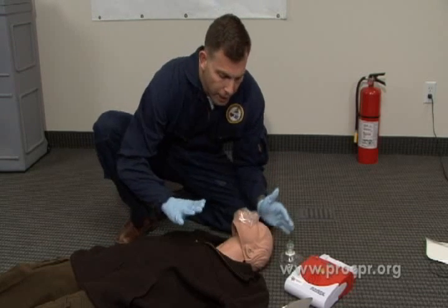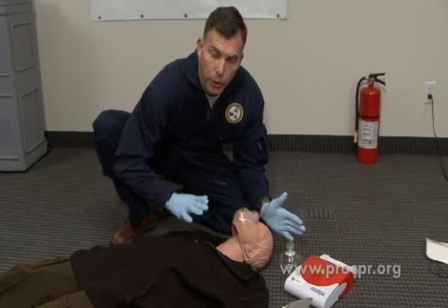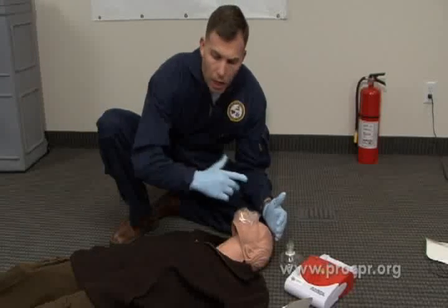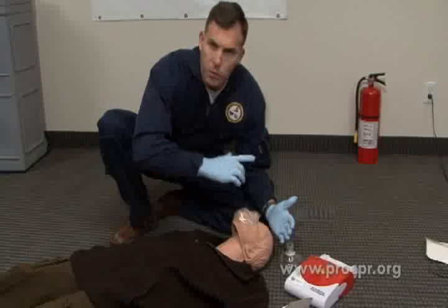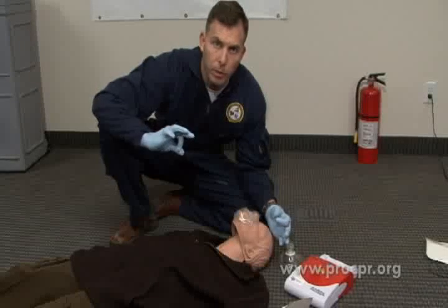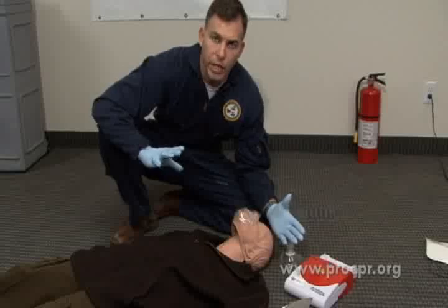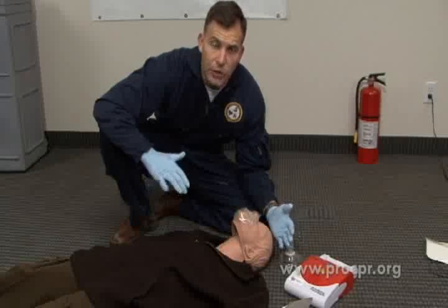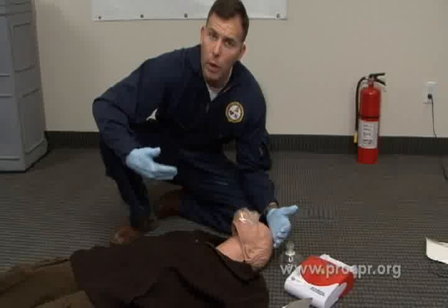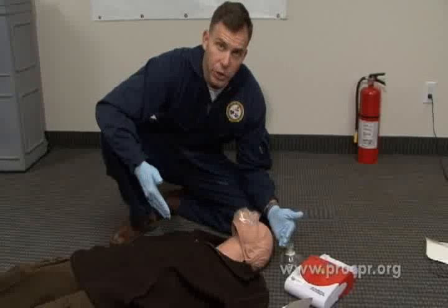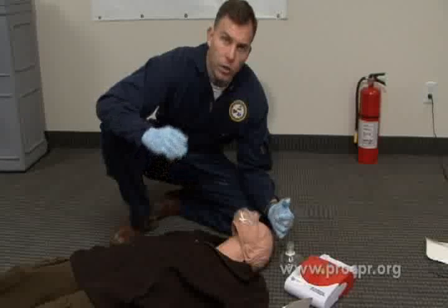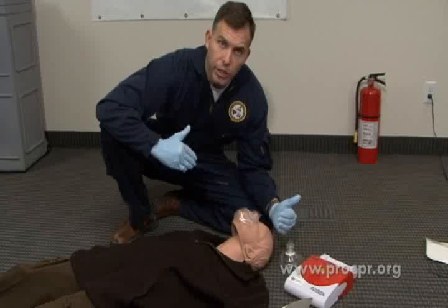Okay, now we see a patient, they're laying on their back, they appear to be unresponsive. My gloves are on, my CPR shield is available. I have the AED with me, there's nothing around the patient that would be a contraindication for using an AED, like a combustible liquid, flammable gases, standing water, or any other reason why we would not use an AED on this patient. From this point on, we're going to now begin with an assessment of the patient, just like we would in a real scenario.